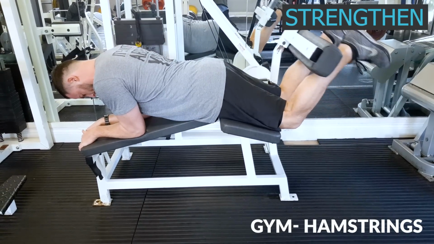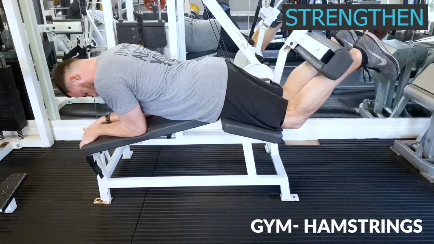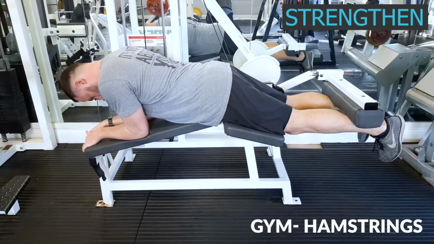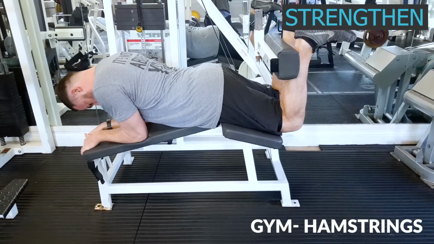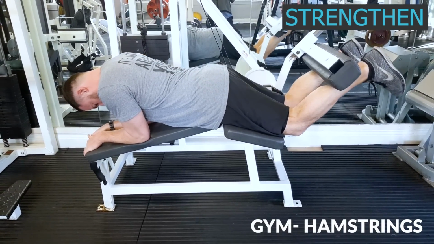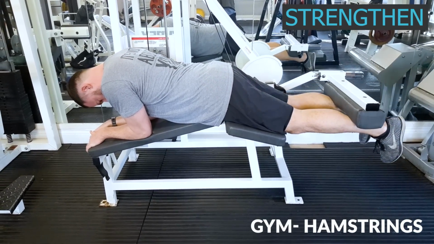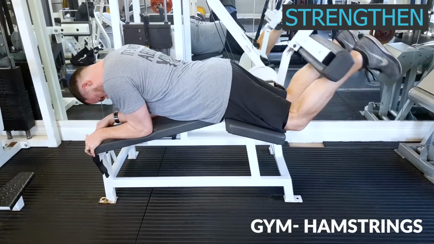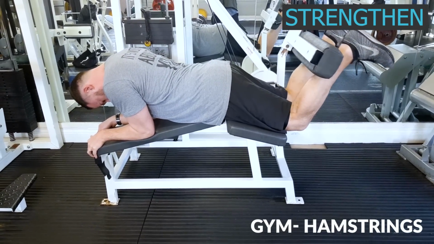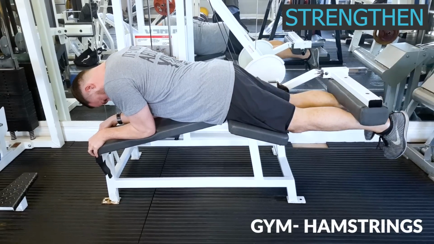For a prone hamstring curl, lie on the bench and press your hips as firmly into the bench as you can. As you curl up, make sure you're not using your lower back to help you curl the weight. Once you get to the top, pause and lower the weight back down slowly.